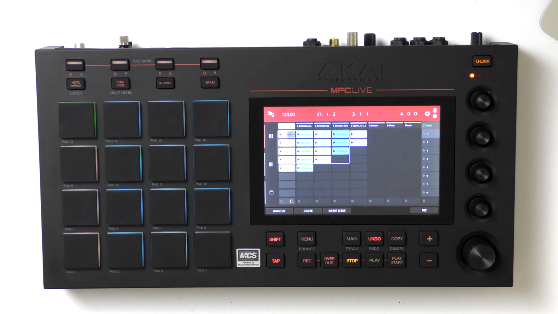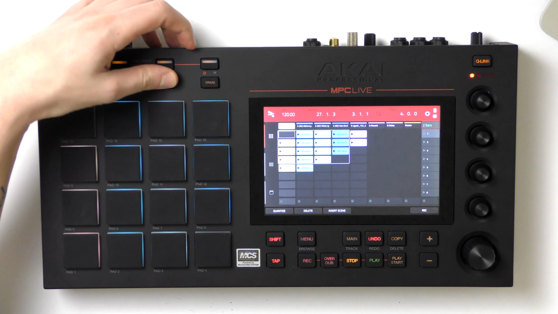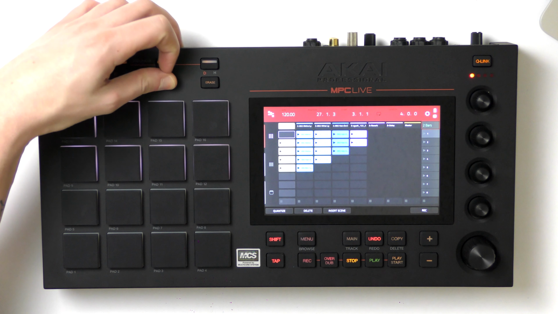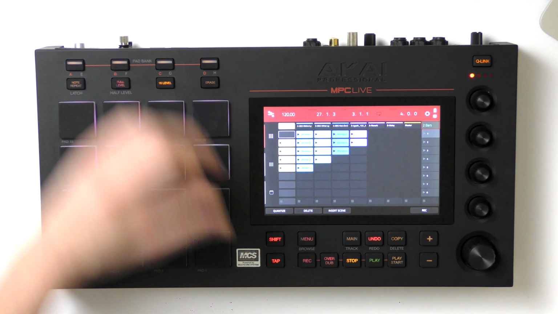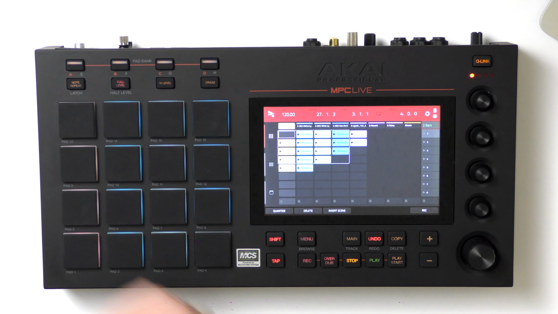This means I can access a larger project without worrying about using all of the 16 pads in one setup. I can also launch scenes by holding 16 levels. That allows me to trigger them using one pad. Let's start triggering some clips.